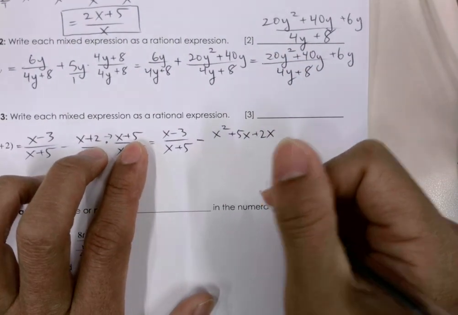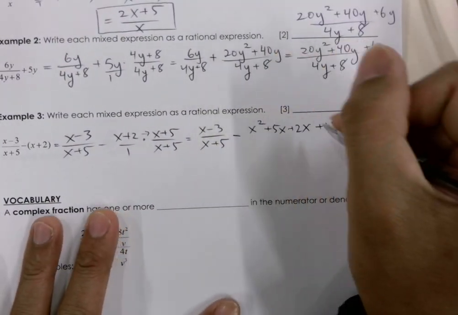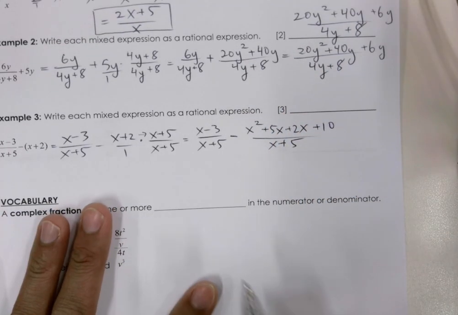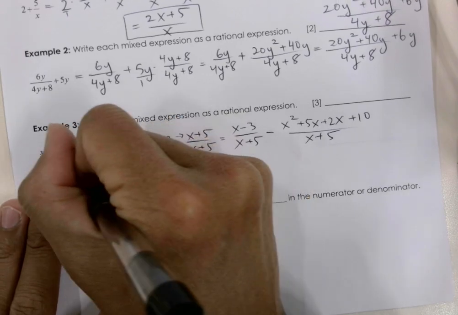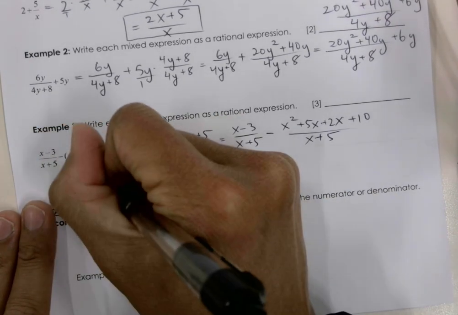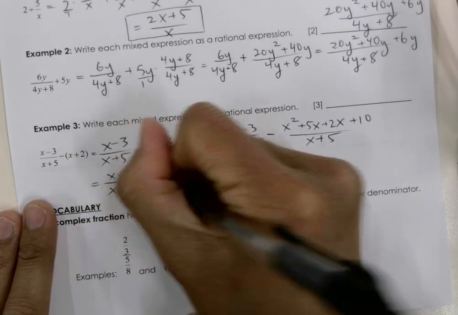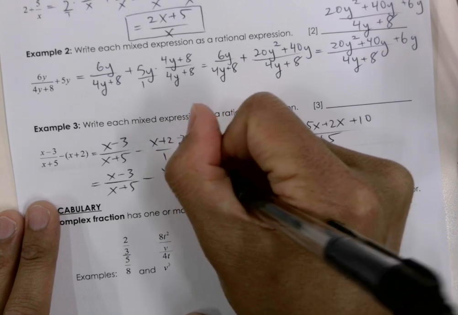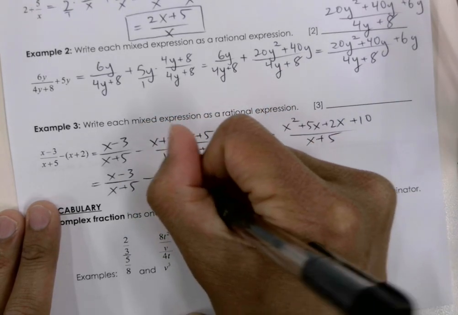And the last two terms are 2 times 5, that's 10. So that's all over x plus 5. Now we'll combine like terms there. Let me put an equal sign way over here. So we get x minus 3 over x plus 5 minus x squared plus 7x plus 10 over x plus 5.